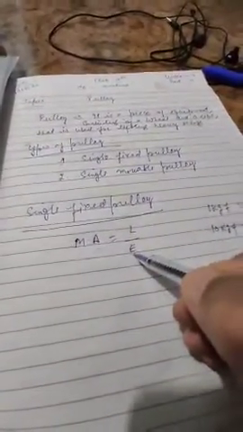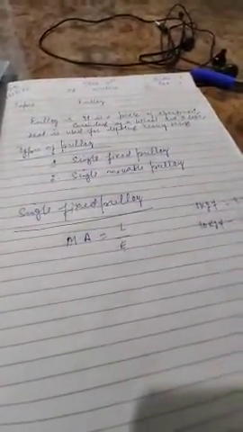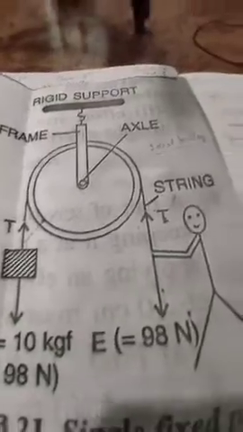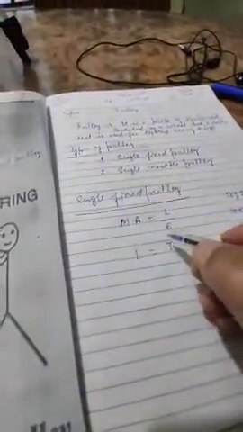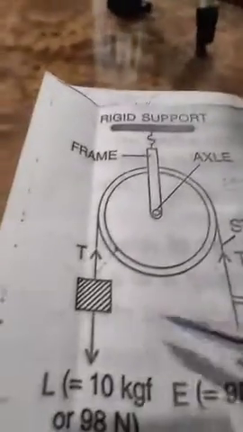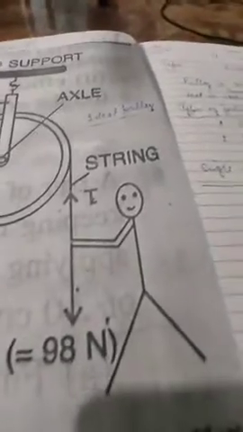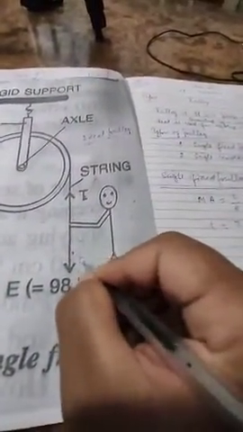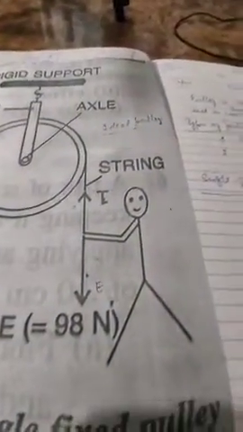Now I am coming to mechanical advantage, that is equal to load upon effort. Just see that the load is equal to tension, because the load is balanced by tension. And on the other hand, the effort, you are applying effort in the vertically downward direction.